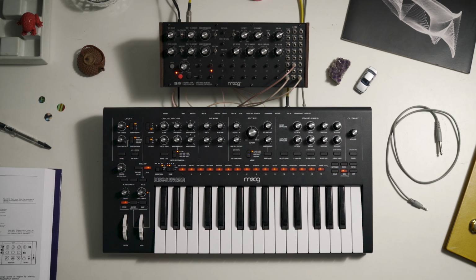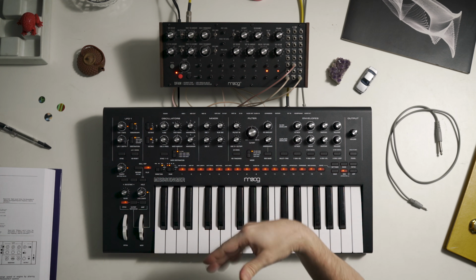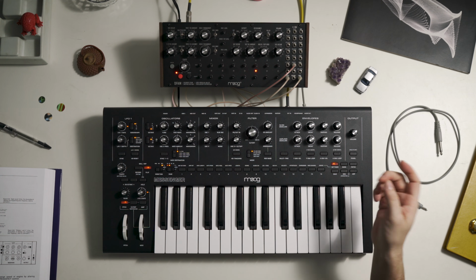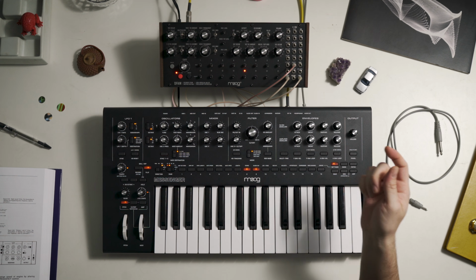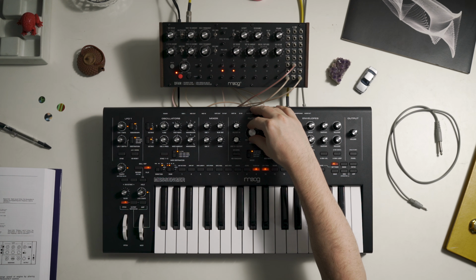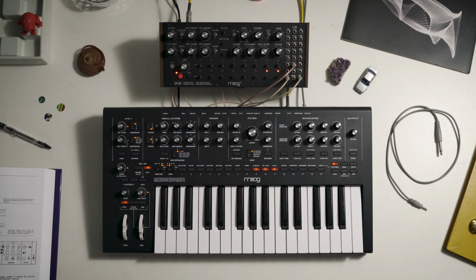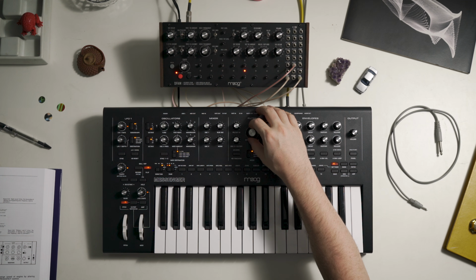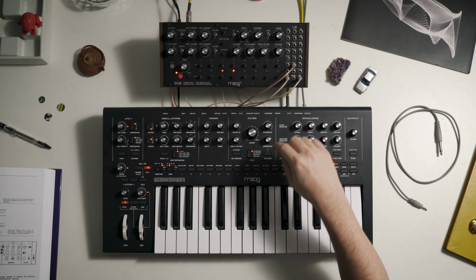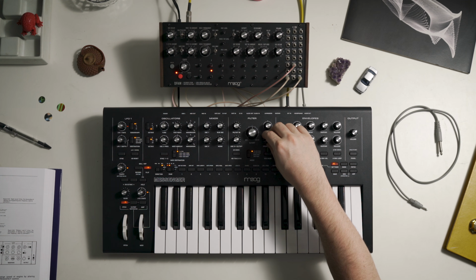And now the next thing that I want to do is actually use the keyboard sample and hold to get the filter moving around in tempo with the 2 instruments. So I'll go into settings, I'll hit keyboard sample and hold, and I'm going to set it to modulate the filter open a bit. You can already hear it happening. Just giving us a little bit of random movement to the filter cutoff. And I'm going to go ahead and increase resonance as well.